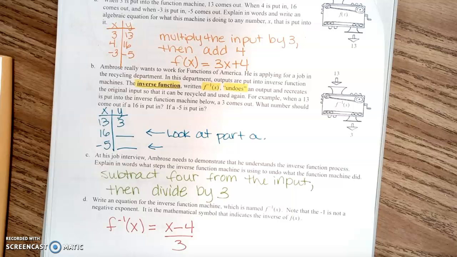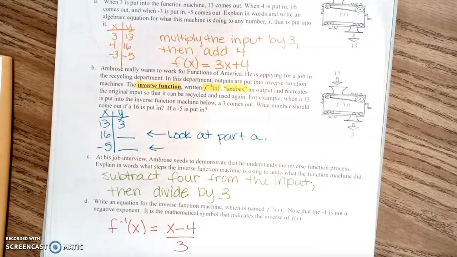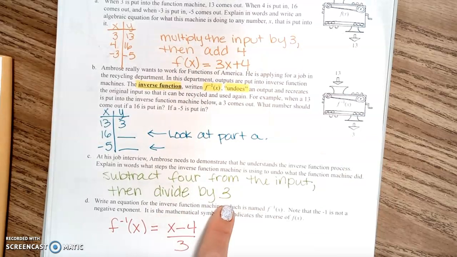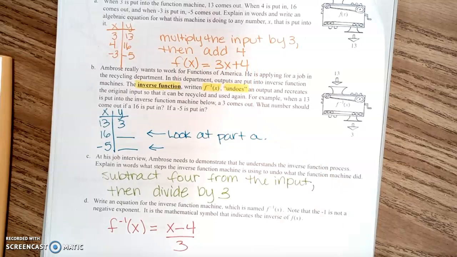So addition and subtraction are inverse operations, they undo each other. And multiplication and division are inverse operations, and they undo each other. So if in part A, we were multiplying by 3, then in part C, we're going to divide by 3. And if in part A, we were adding 4, then in part C, we are going to subtract 4.